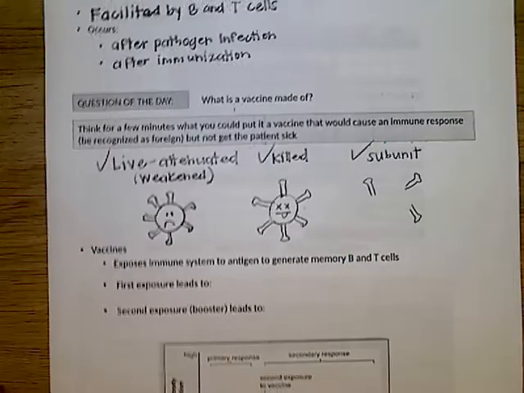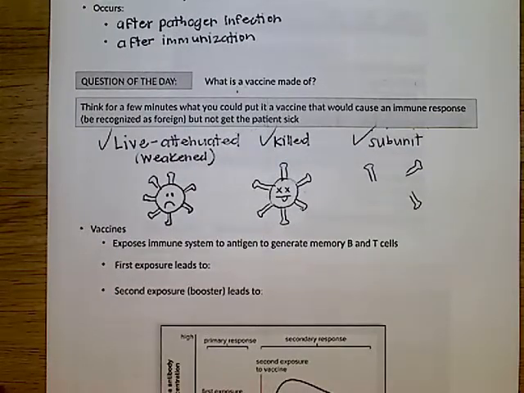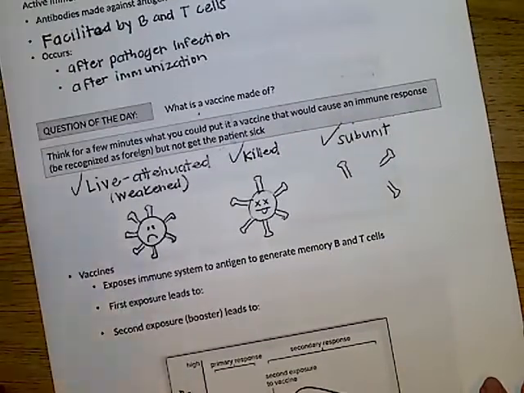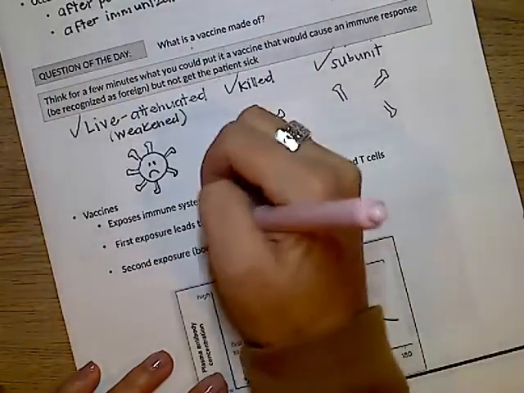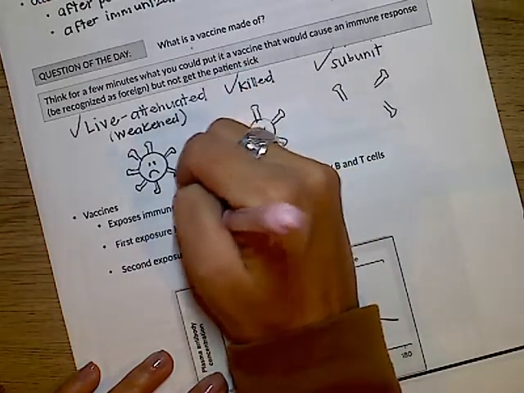So a little more about vaccines. They expose the immune system to the antigen to generate those memory B and T cells. And we'll talk about this chart below in a second, but the first exposure, or the first shot, if you will, leads to a small increase in antibodies.